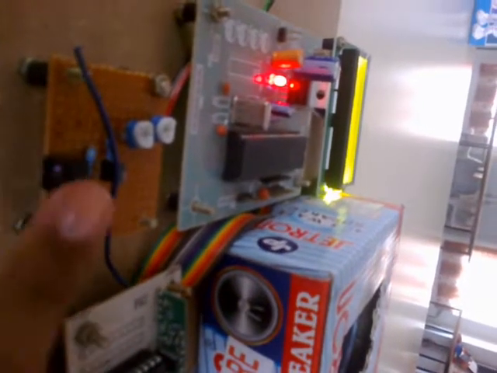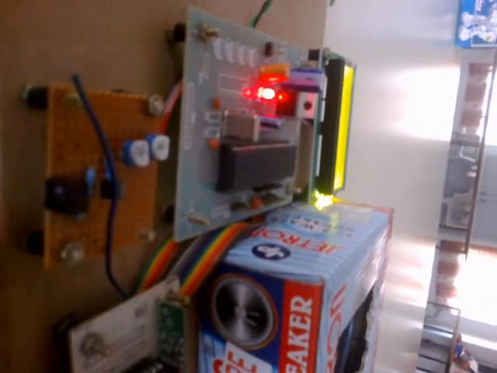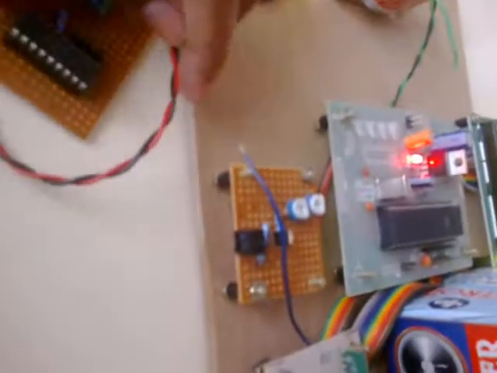Now, these movements in the sensor are being detected. This is a small IR sensor which detects the small movements in the patient, and it sends them to the transmitter. This transmitter sends the information to the receiver section with the help of an antenna.